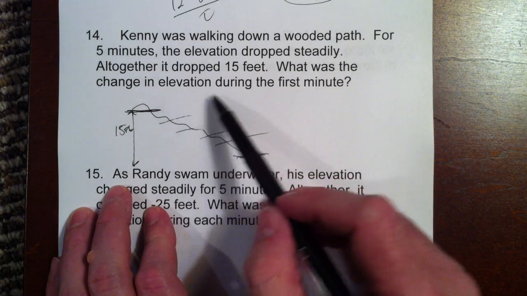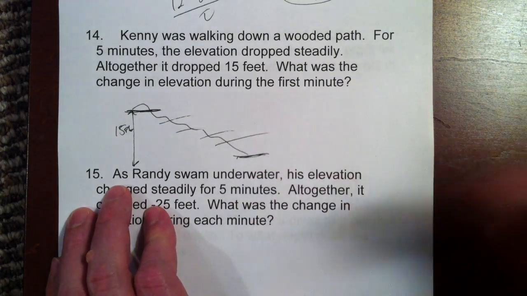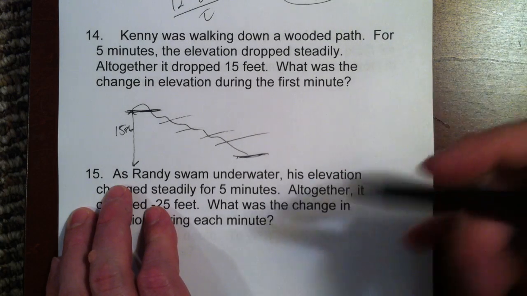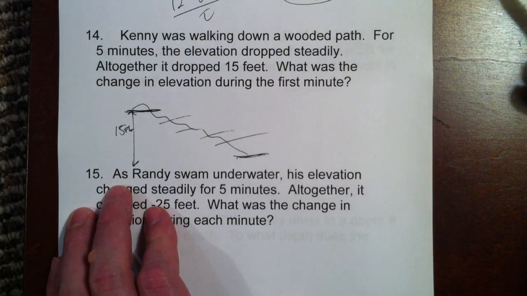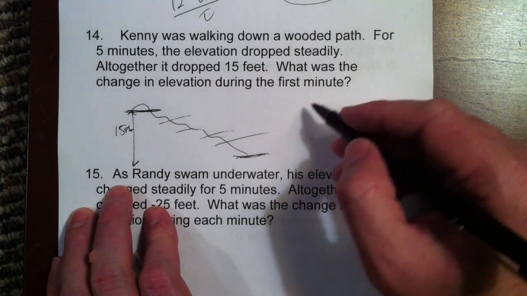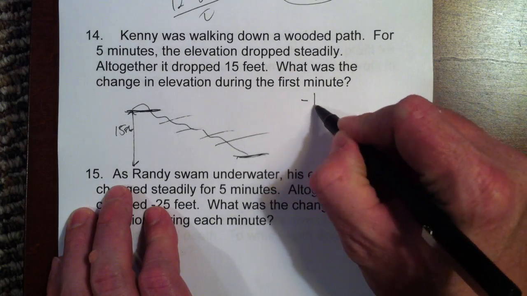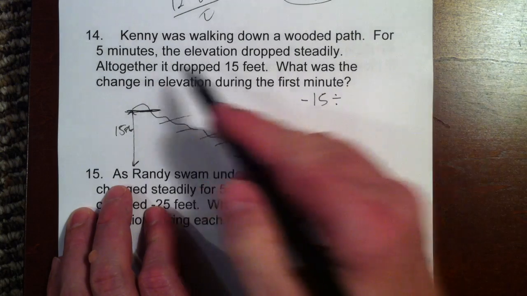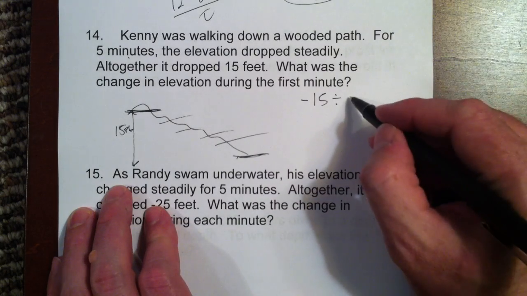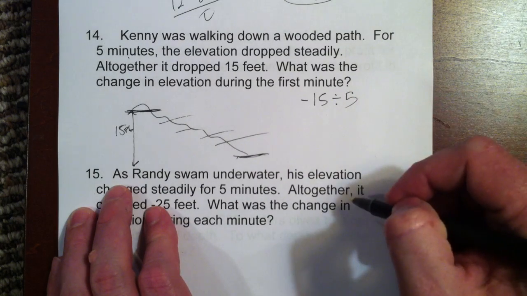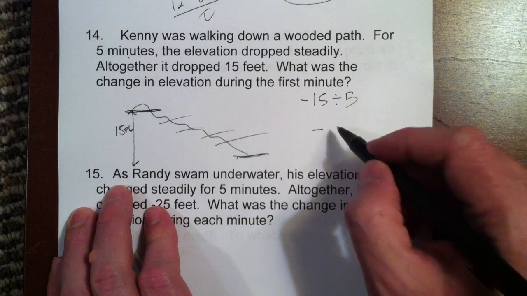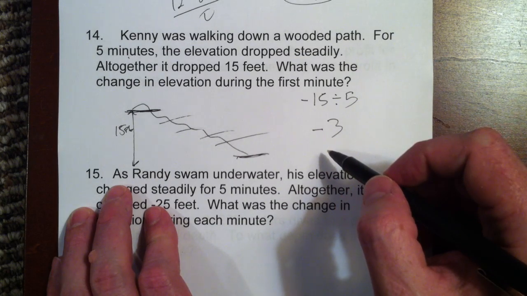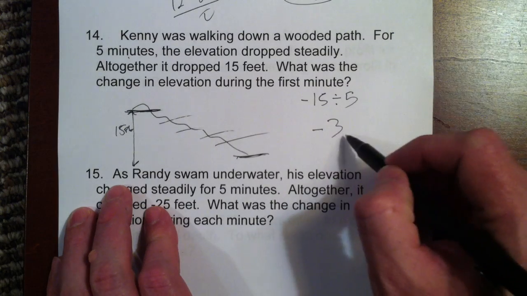What was the change in elevation during the first minute? Well, it doesn't matter if it's the first minute, the 12th minute, or whatever. We just want to know what the elevation drop was per minute. So I'm going to say negative 15 divided by the minutes. Our answer is going to be negative, and it's 3. Negative 3 feet in the first minute, or 3 feet per minute.